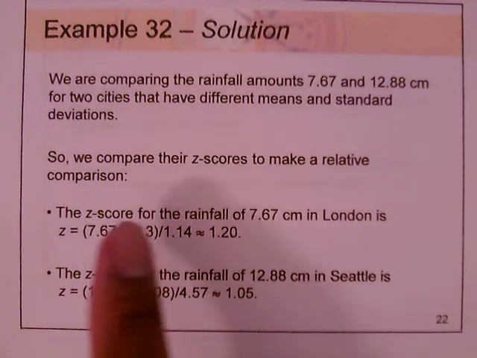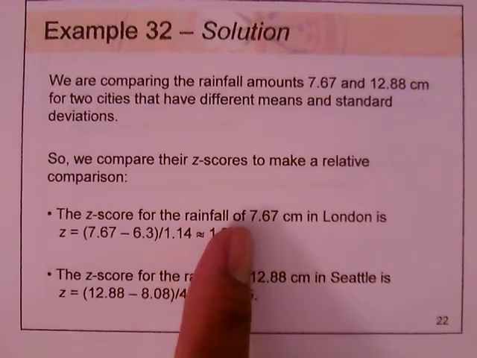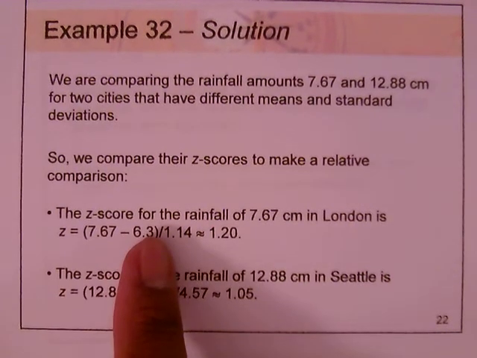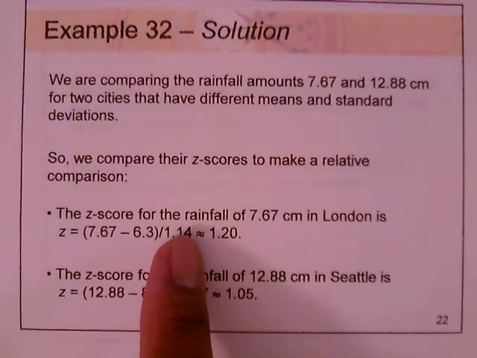The 7.67 is that data value that we're dealing with. The 6.3 is your mean for London, and 1.14 is the standard deviation. And of course, we round to 2 decimal places.